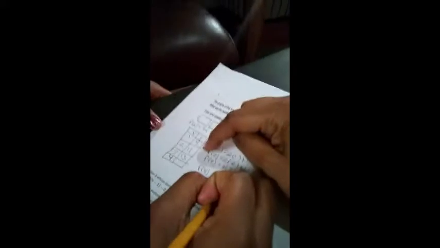Then f of 3 equals 2 times 3 plus 7, which is 6 plus 7, 13.